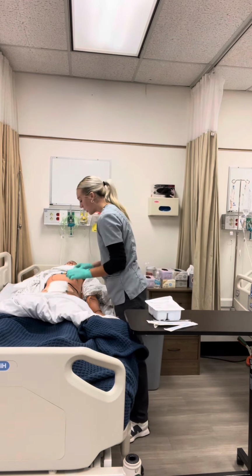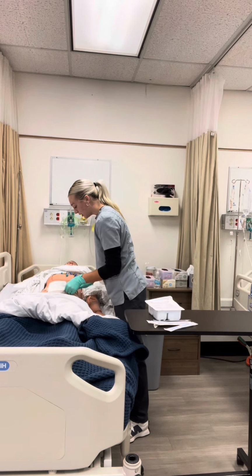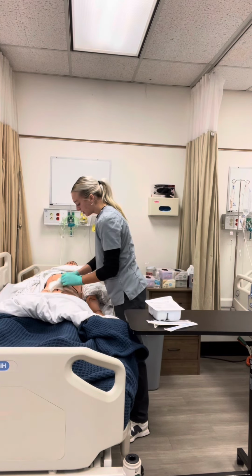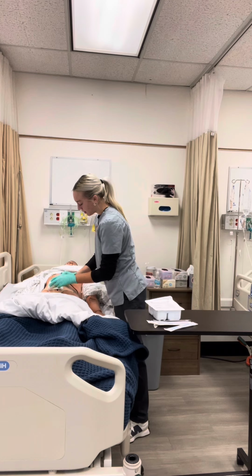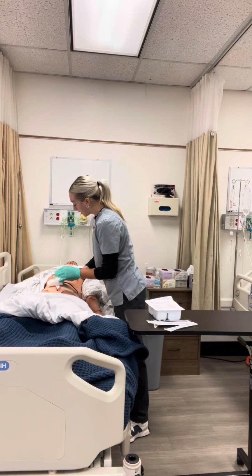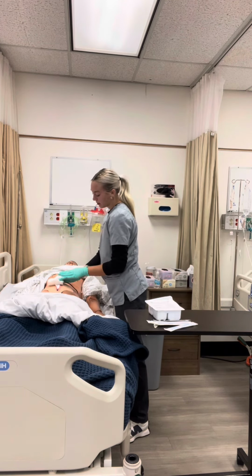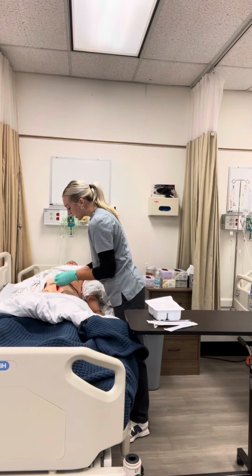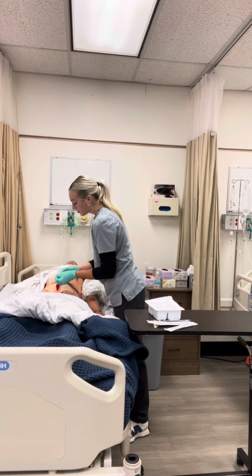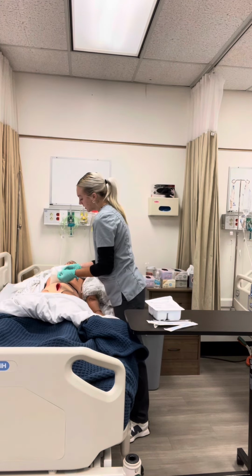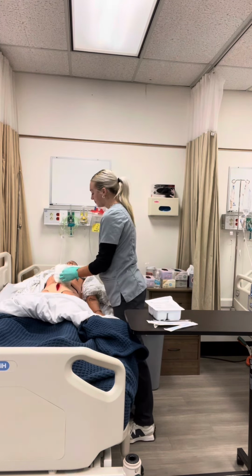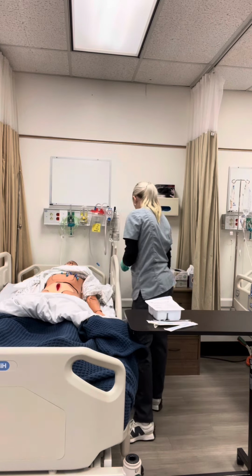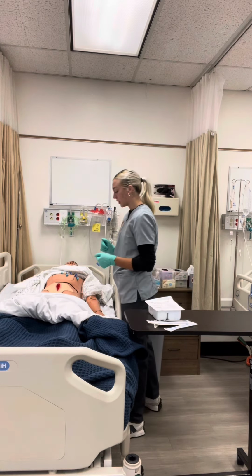Alright, sir, so I am going to hold down the uninjured skin and peel the tape back away from my patient's wound. And I'm going to keep this out of his line of vision. I don't want my patient seeing the soiled dressings. Alright, so here I am looking at the color and the amount of drainage that is present, and I'm going to remember that so I can document it later.